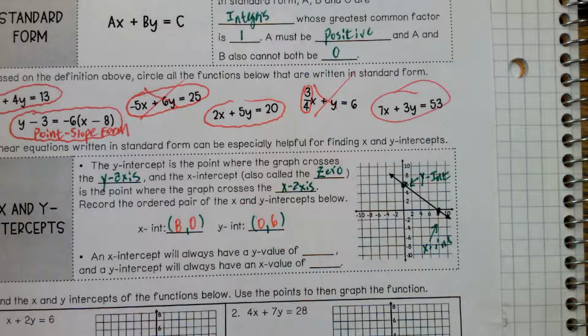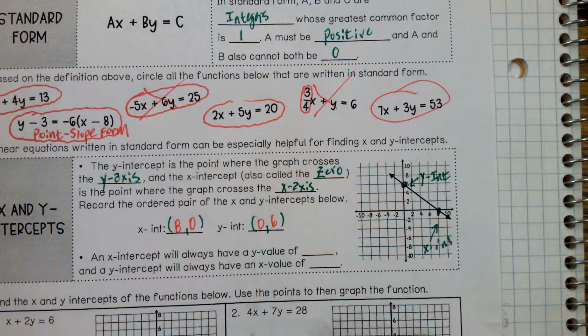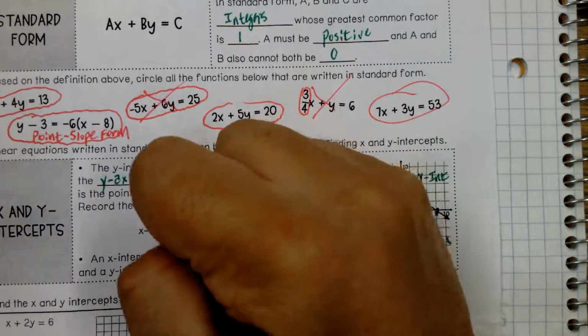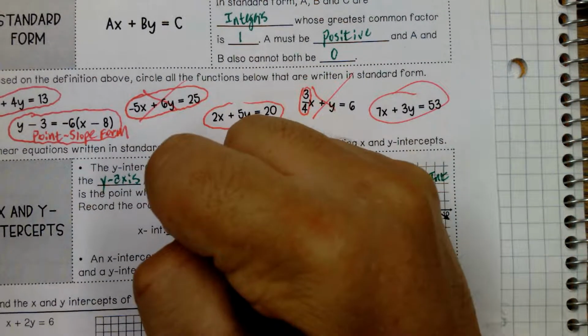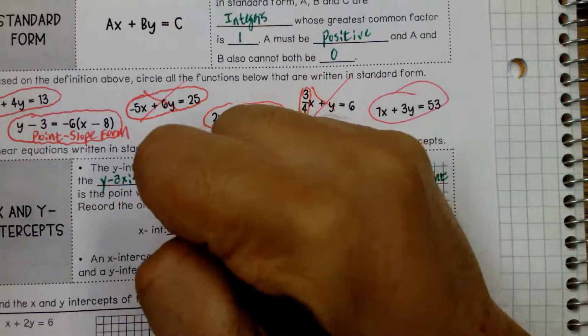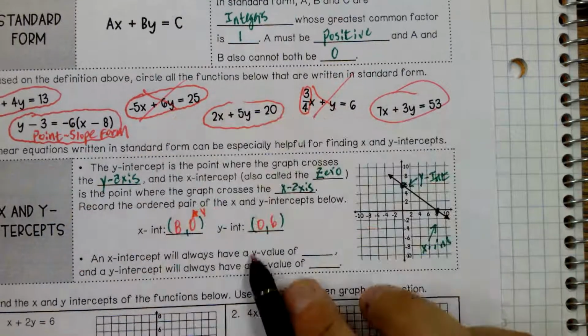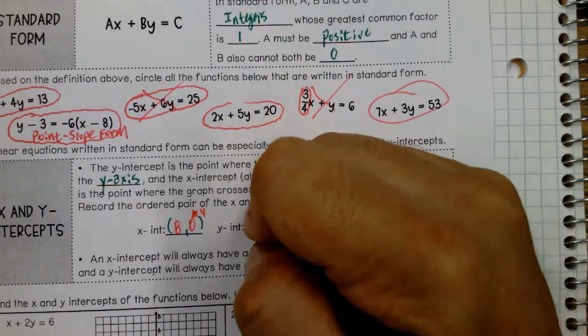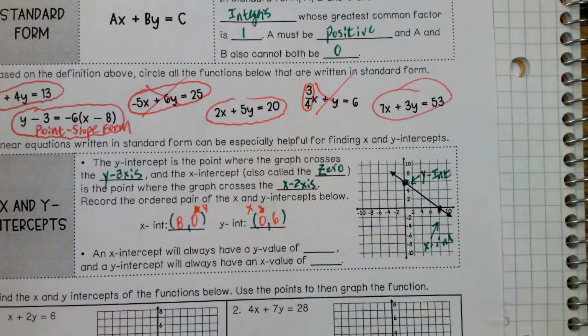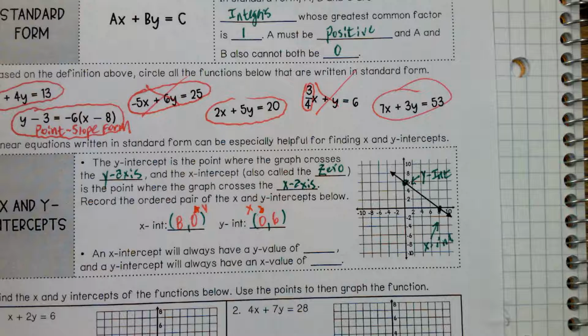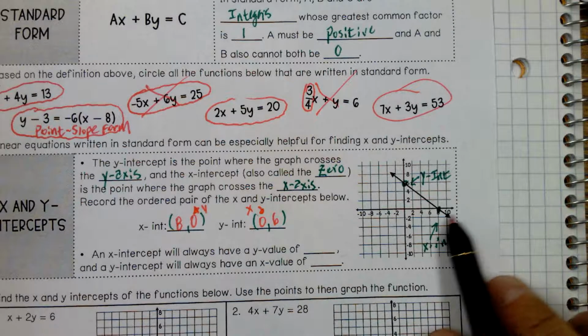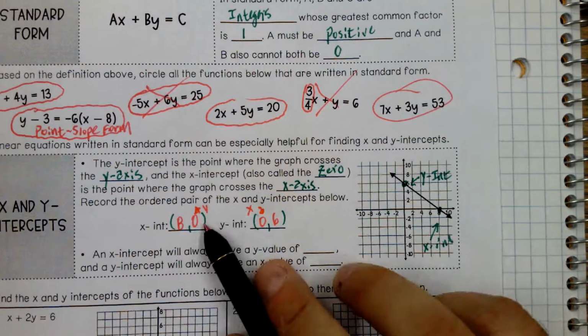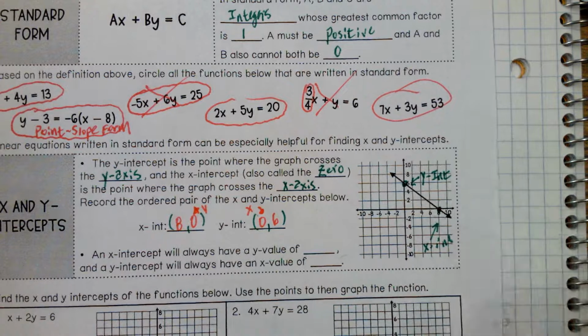And one of the things we should keep in mind is when we have an x-intercept, y is 0. And when we have a y-intercept, x is 0. That's always going to be the case. If a line is crossing the x-axis, the y value is going to be 0 because you're at 0 there.